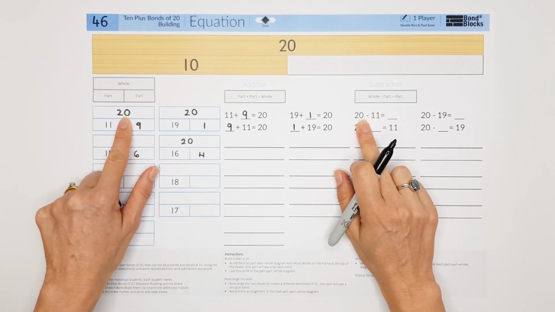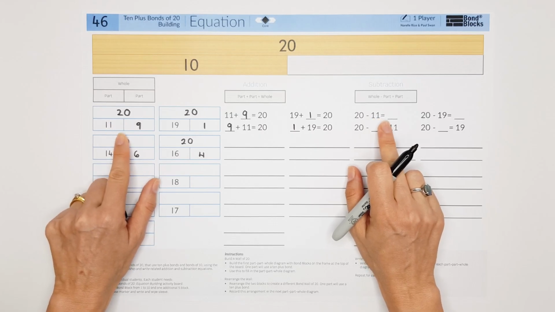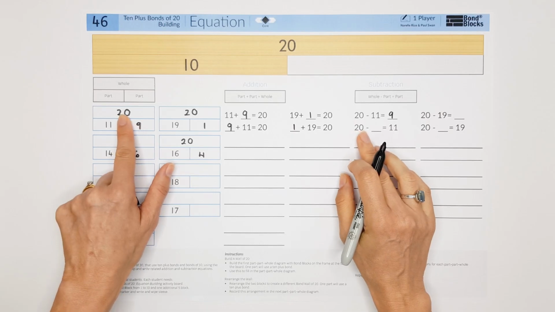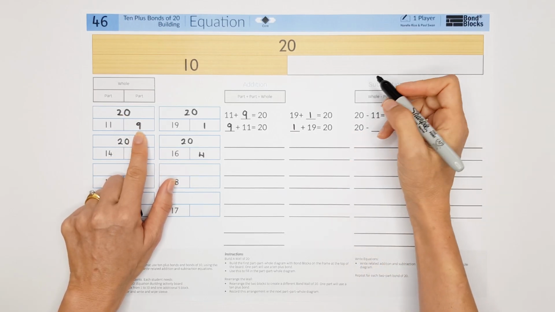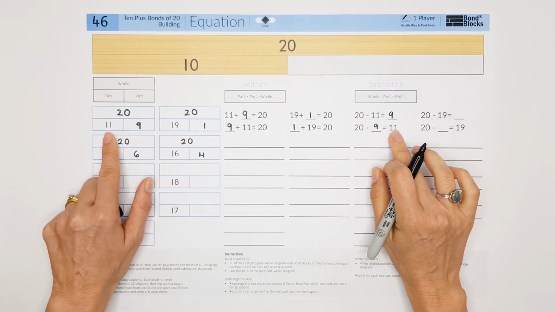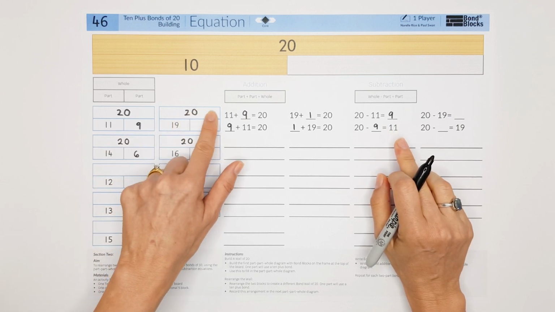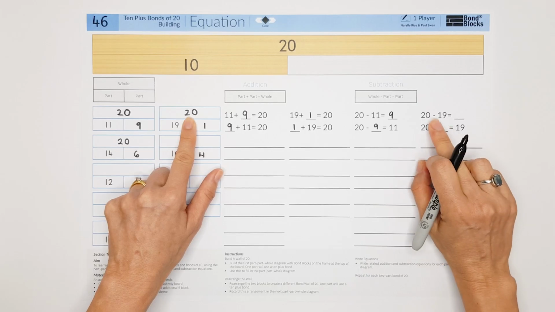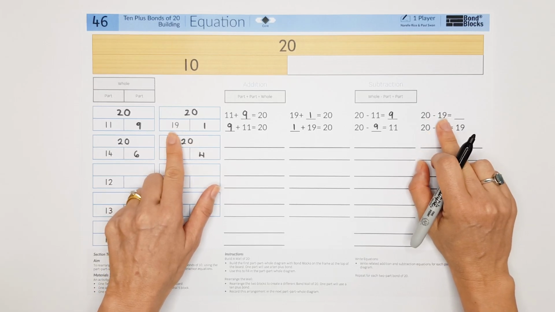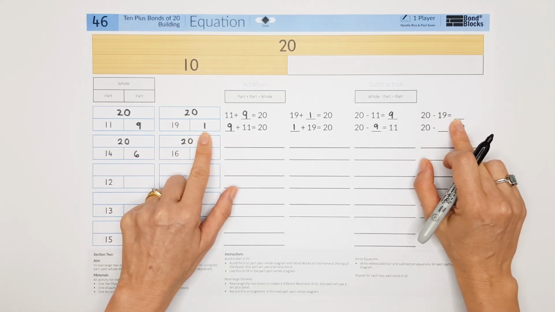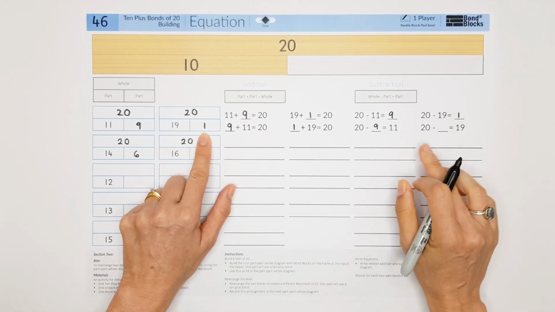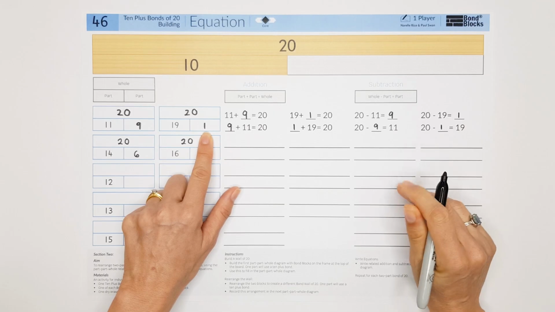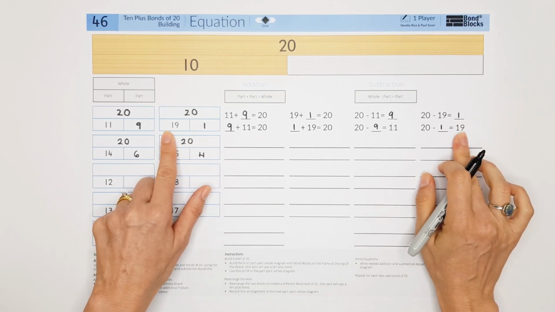When we come to subtraction, let's look at this first diagram and fill in these two. I know 20 subtract 11 would be equal to 9. And I also know 20 subtract 9 is equal to 11. I look at my other part-part whole diagram to complete these two. The whole of 20, subtract the part of 19, equals the part of 1. And so does the whole of 20, subtract the part of 1, equals the part of 19.